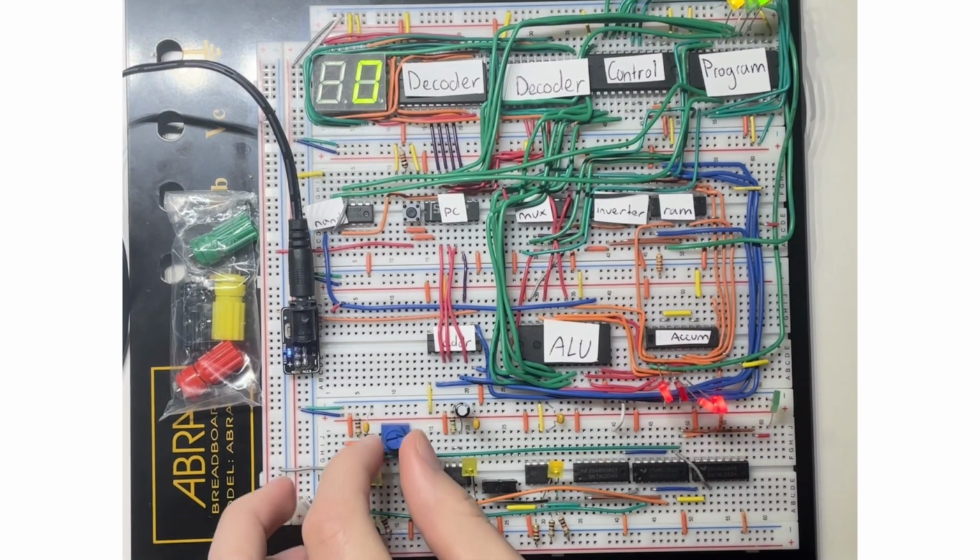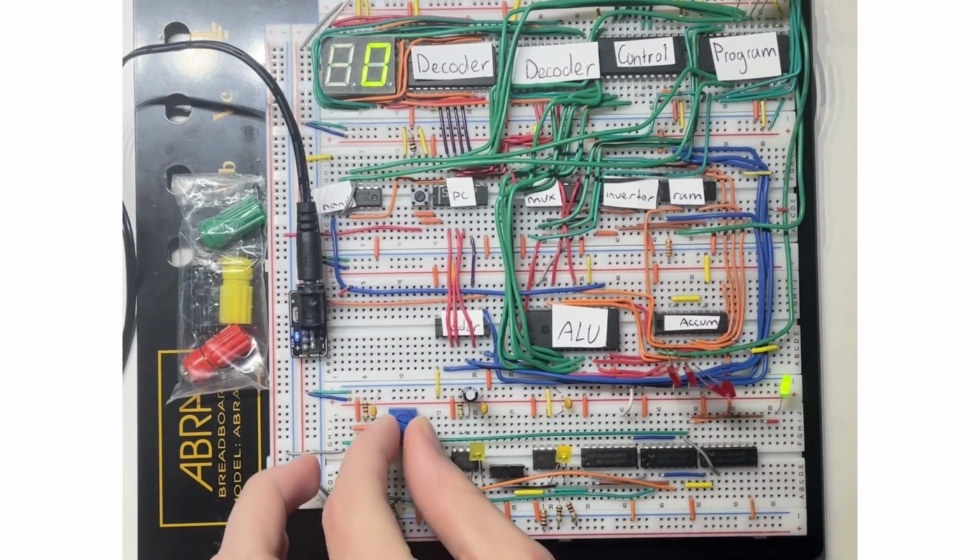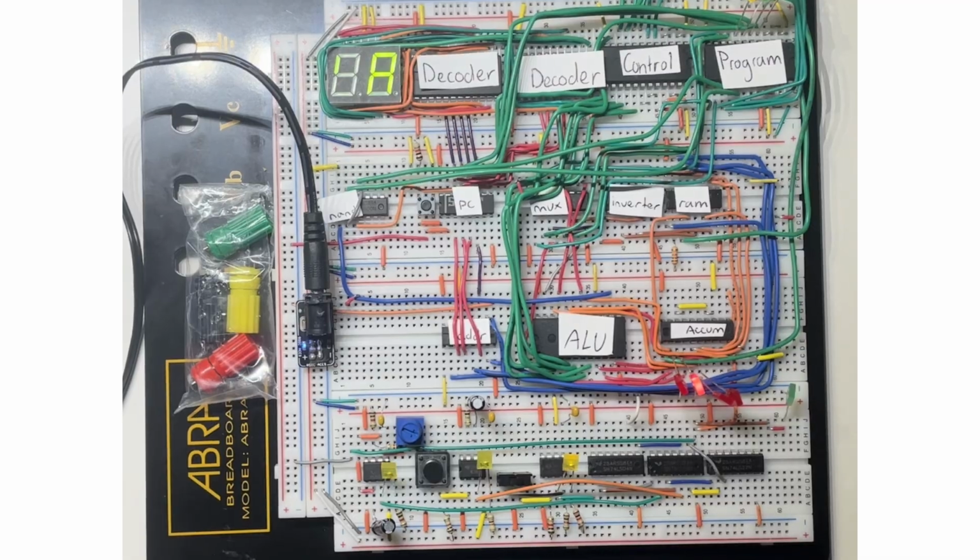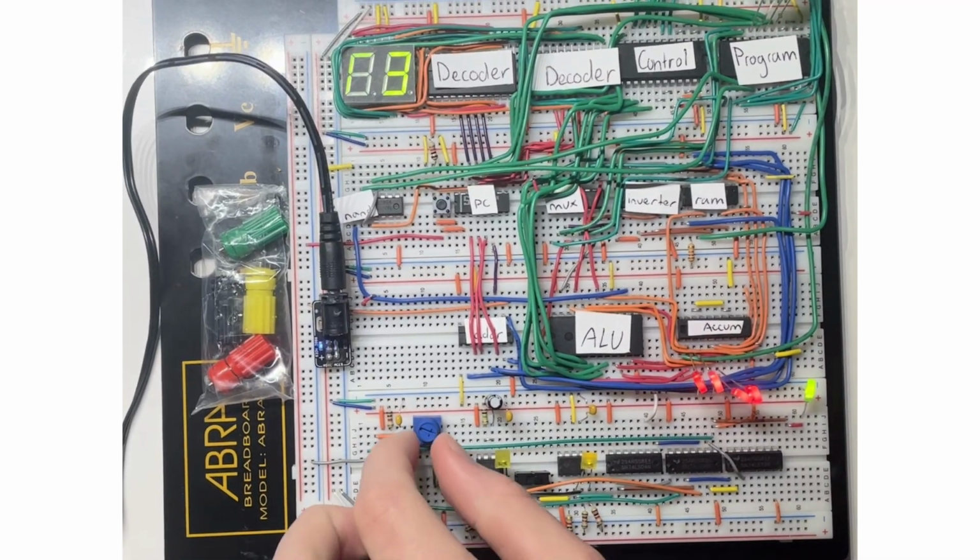This concludes Project 3.3.4 CHUMP, RAM, Multiplexer, Address Register, Accumulator, and Control EEPROM.